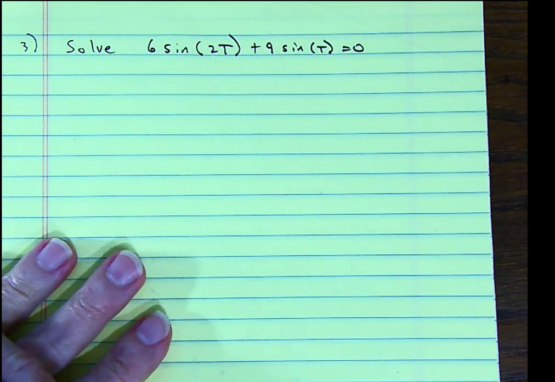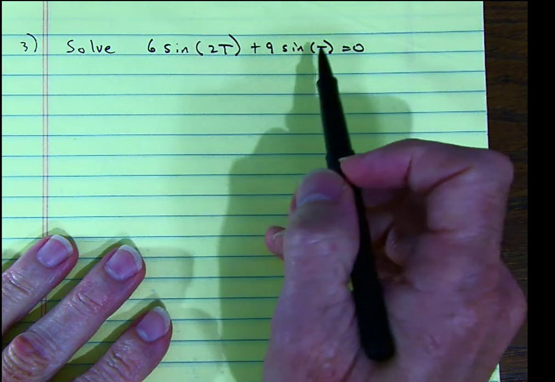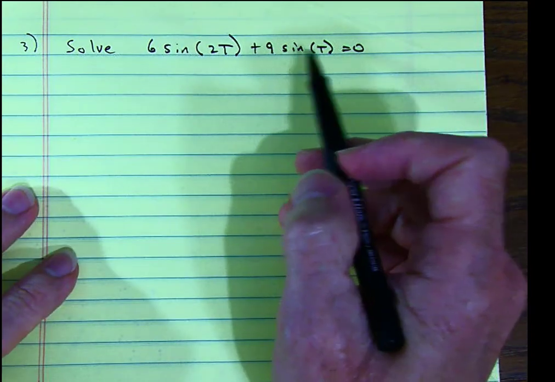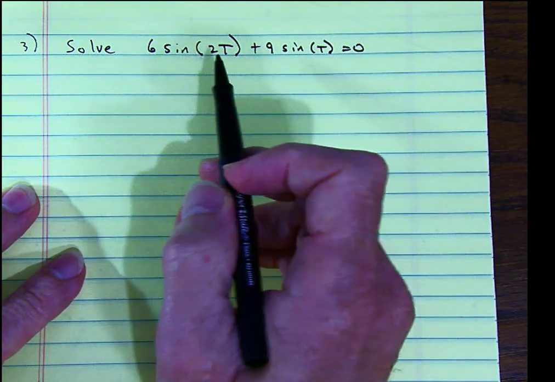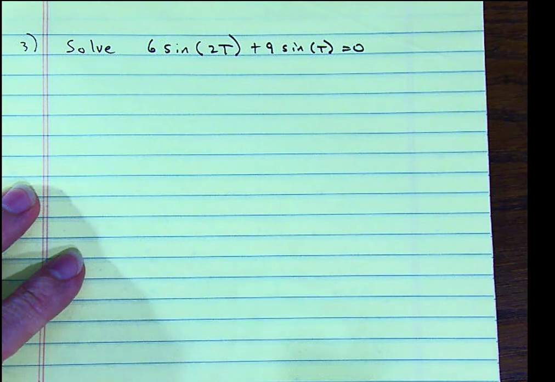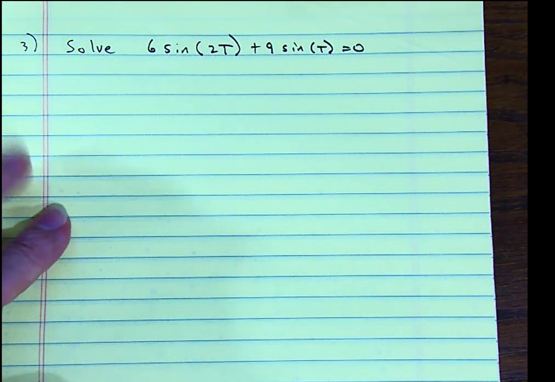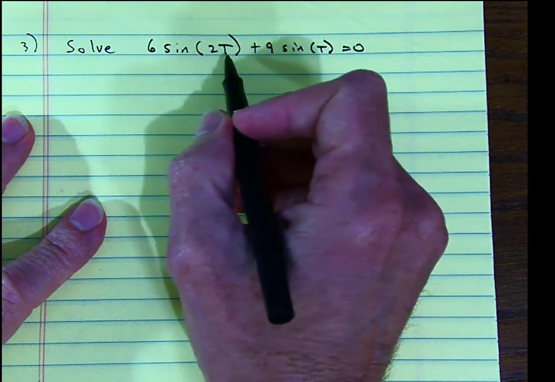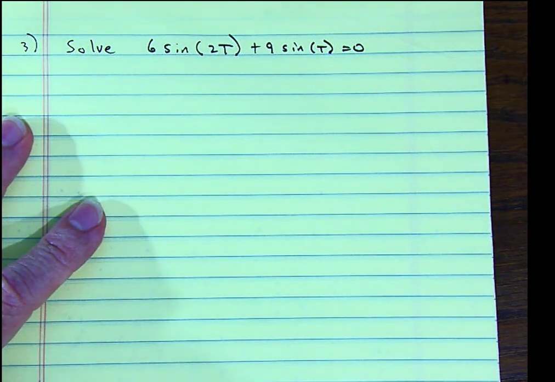And this one's a challenge because one is we need to isolate sine. But here's the sine of t and here's the sine of 2t. So our inputs don't agree on this equation. So there's a challenge for you here. You're going to have to do something with this 2t, and that's a hint. Why don't you pause and think about it, give it a shot, and try to solve this.